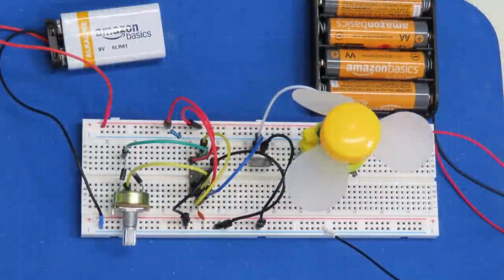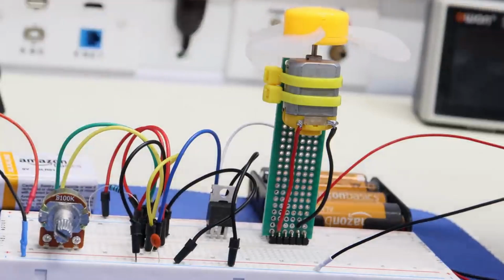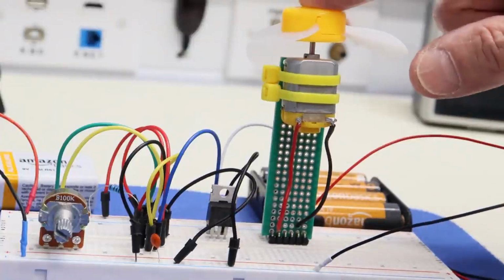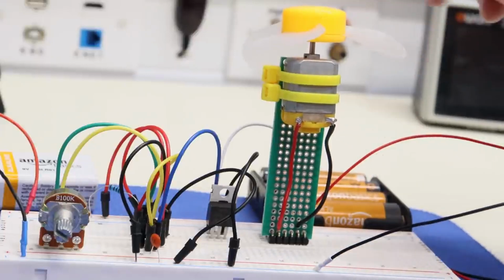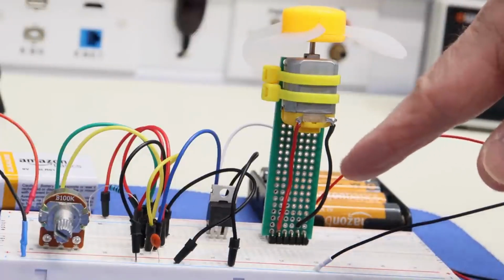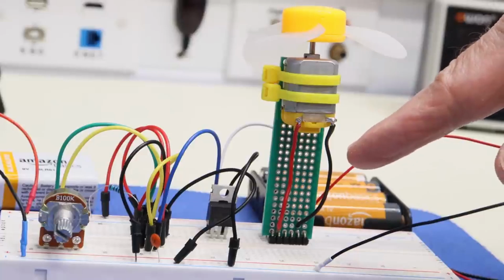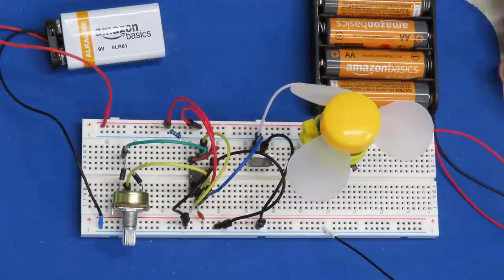So here's my motor controller wired up onto a solderless breadboard as usual, and you can see over here I've got my potentiometer, which is my speed control. Here is the power MOSFET that is going to drive the motor, and over here is my fan, mounted on a little piece of perf board. This is something you may have seen before. I've used it in previous videos, and it's just one of the things I use for prototyping, so I find this very easy to use whenever I'm trying to test out a motor. Now this motor runs on 6 volts, so as you can see over here I've got 4 AA batteries powering it, and I've got a 9-volt battery powering the motor driver itself.